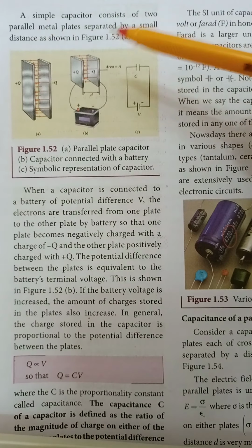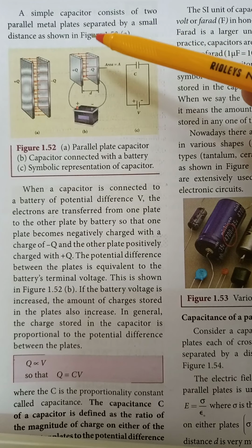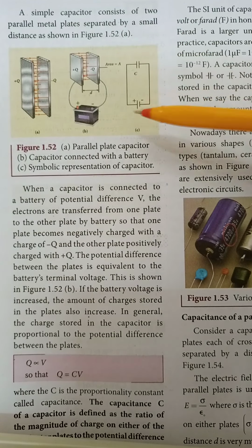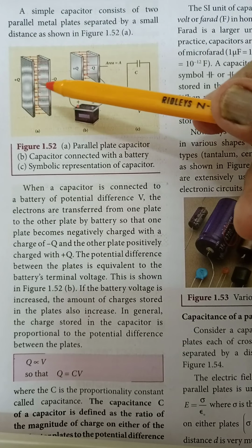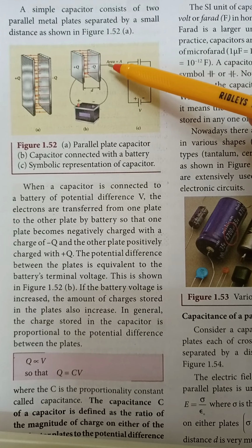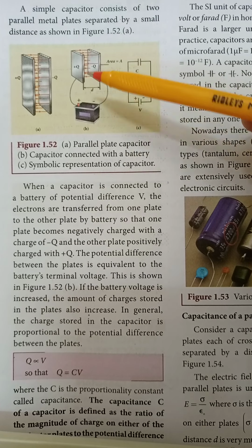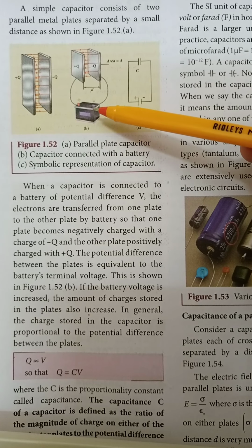A simple capacitor consists of two parallel metal plates separated by a small distance. It is shown in the figure. These are the two plates of the capacitor. The two plates are kept parallel to each other. See, in the second diagram, you can see the capacitor plates are connected to a battery. A battery is a source of DC voltage. It is a source of potential difference.